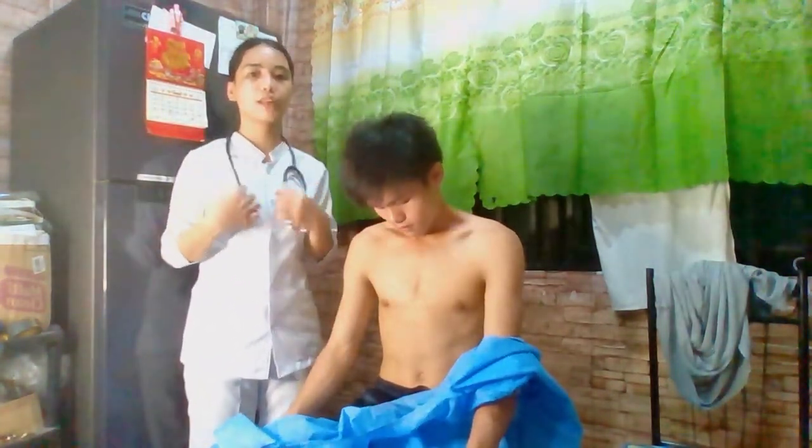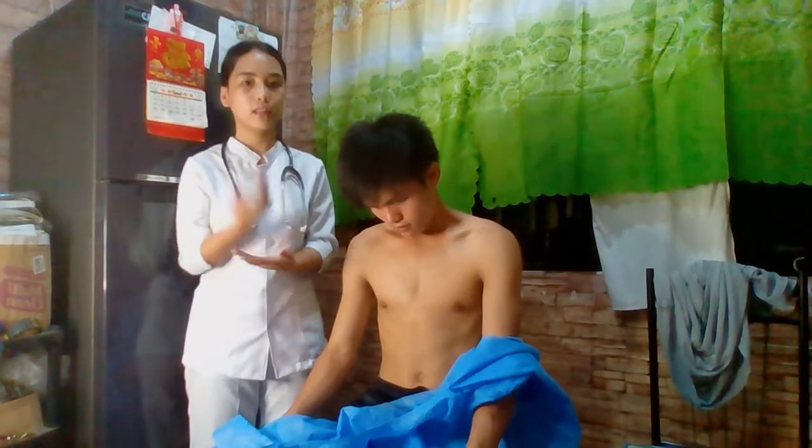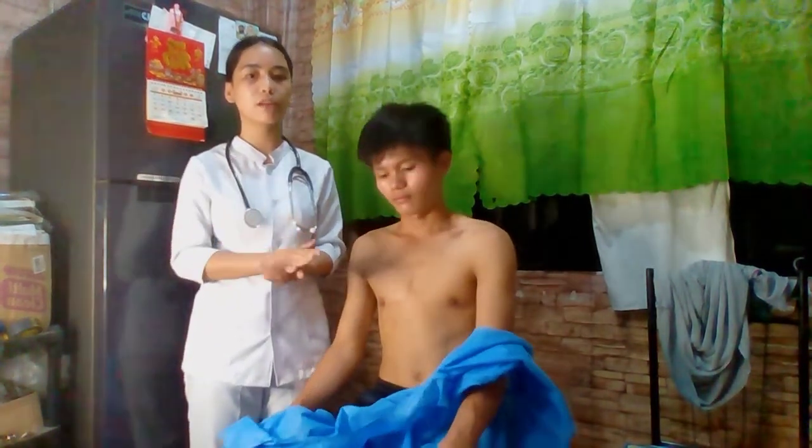So lastly, we need to palpate tactile fremitus to know if there are any abnormalities. We need to use the ulnar surface of our hand, and also the palmar surface of the hand at the base of the metacarpophalangeal joints when palpating for the fremitus.